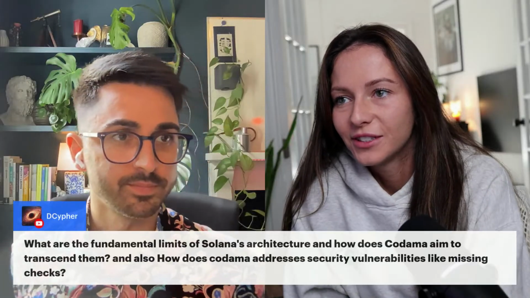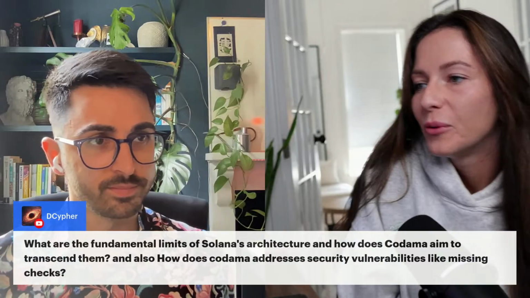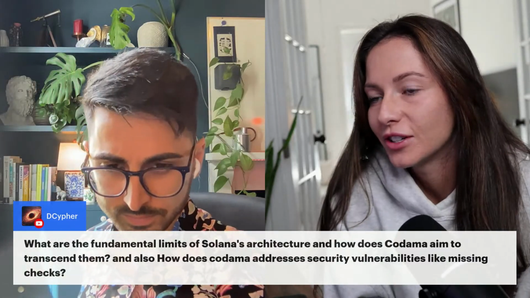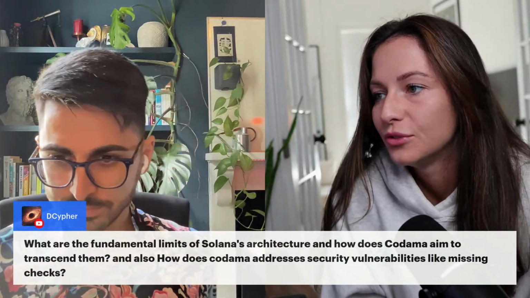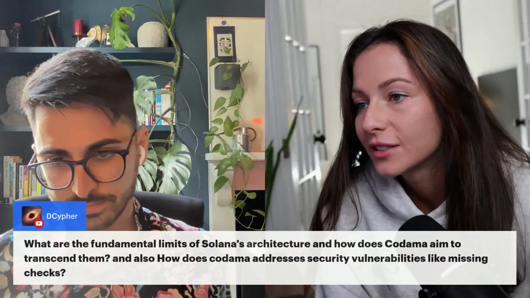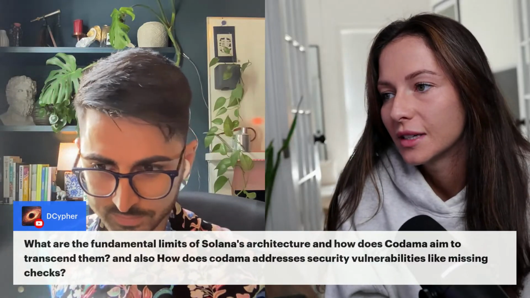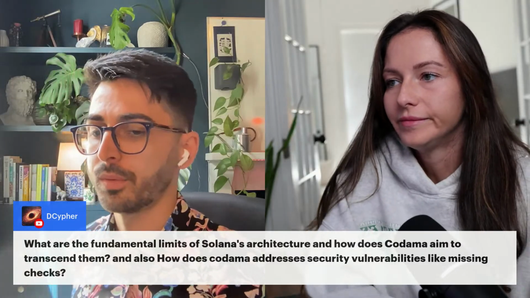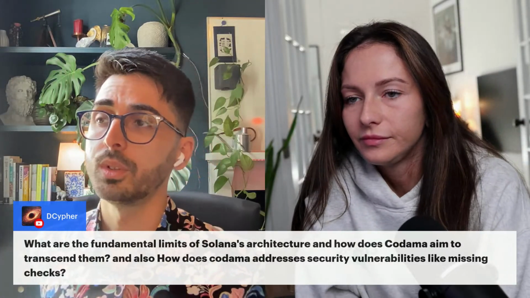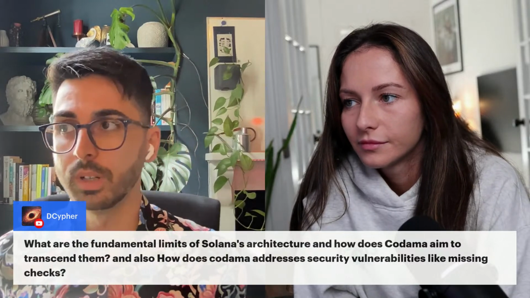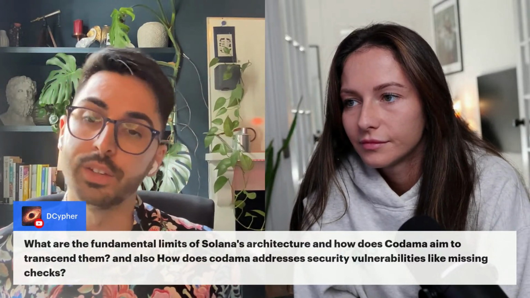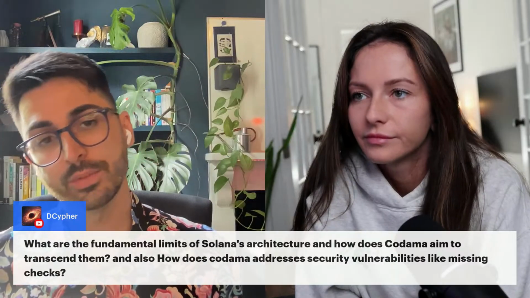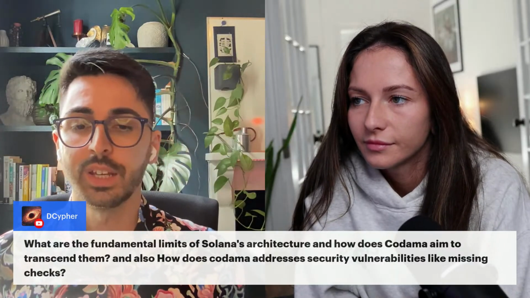Awesome. And then it looks like we have another question in the chat. What are the fundamental limits of Solana's architecture, and how does Codama aim to transcend them? Also, how does Codama address security vulnerabilities like missing checks? So again, Codama isn't a framework. So if you're going to be writing your own program, you should be either using a framework that does some of those checks for you, or write your own checks.